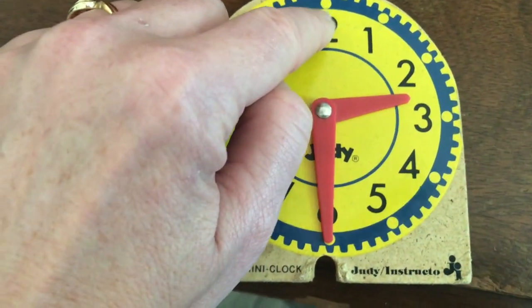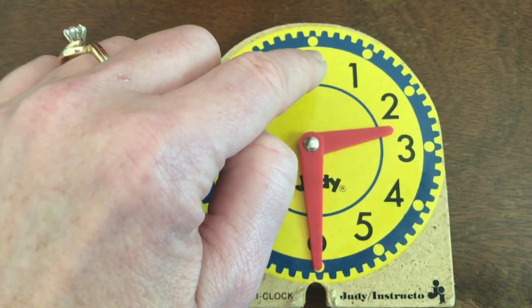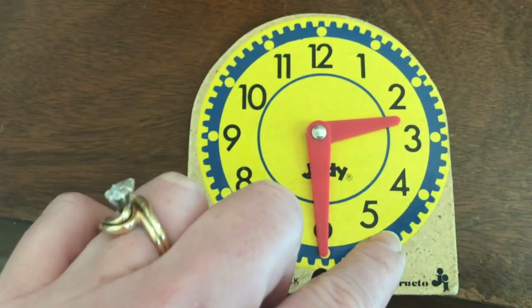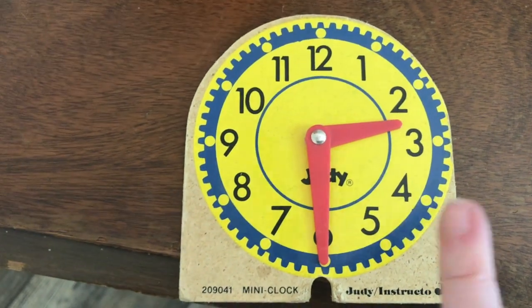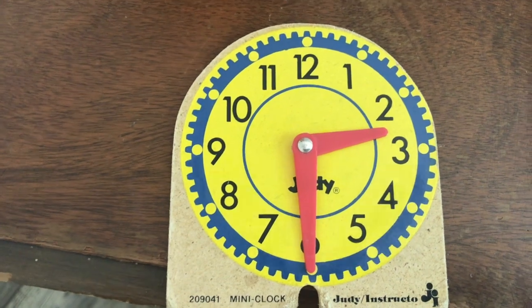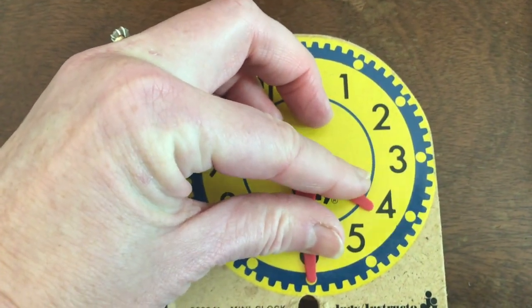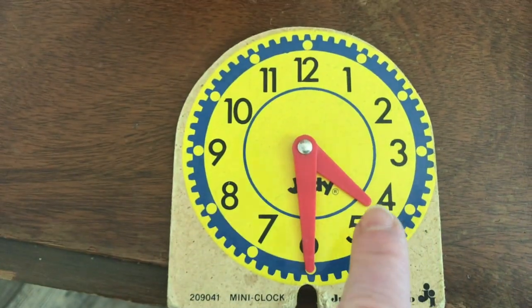So let's start up here and count by 5s like we've been doing to find out what it is. It's 2 something. Here we go. 5, 10, 15, 20, 25, 30. It's 2:30. And a trick, every time it's on the 6, then it's something 30. All right, something 30. So let's just move this hand a little bit. So if we're going to say there, it's just past the 4. So it is 4:30.